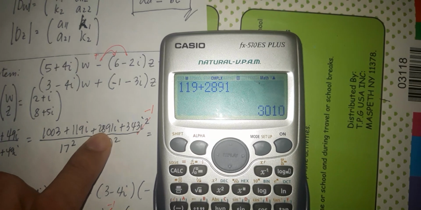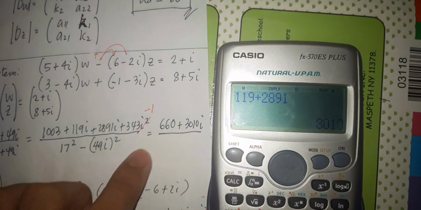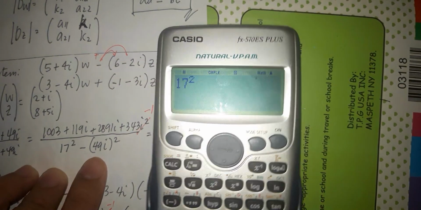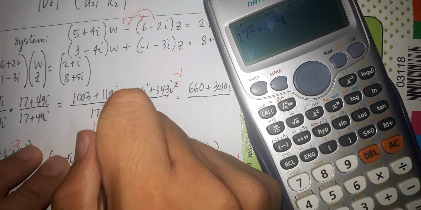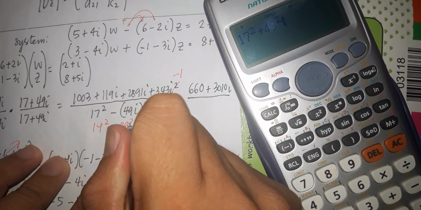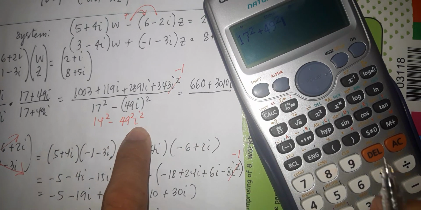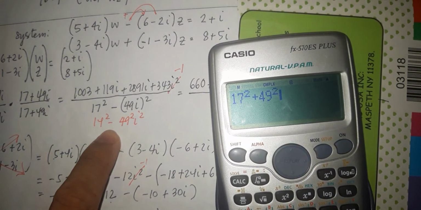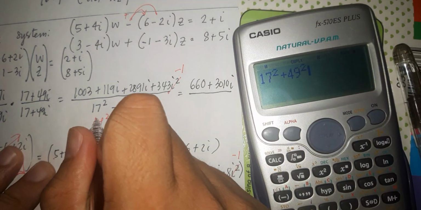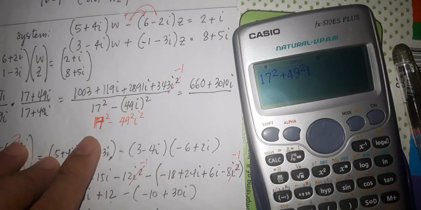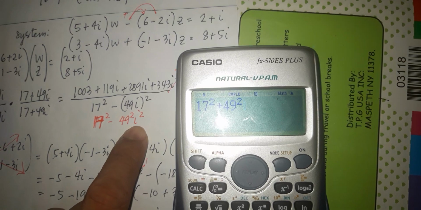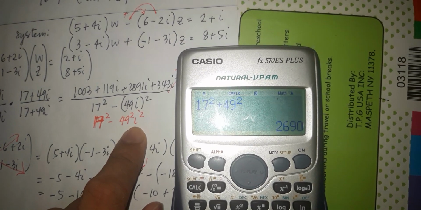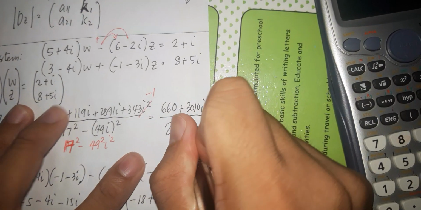Then 119 plus 2891 gives you 3010, that's 3010i, all over 17 squared plus 49 squared. So this gives you 17 squared minus 49 squared i squared. But i squared is negative 1, preceded by a negative becomes positive. So 17 squared plus 49 squared is equal to 2690.